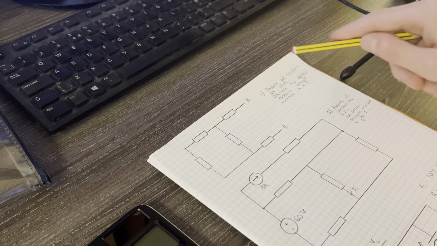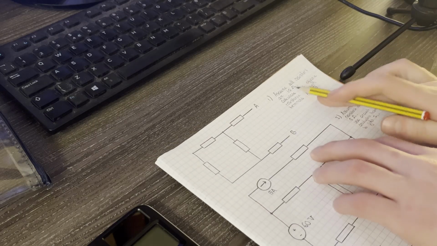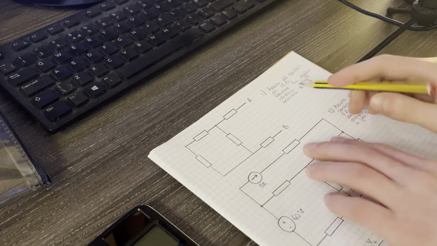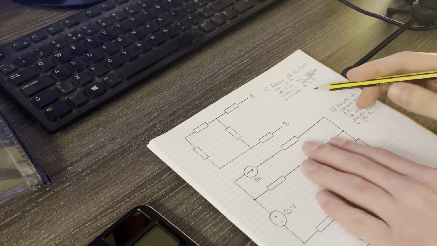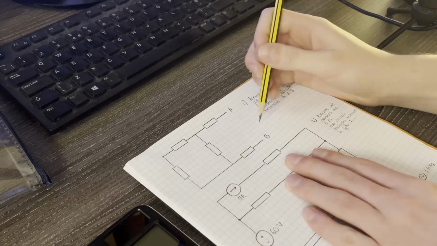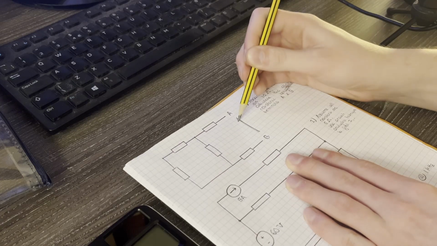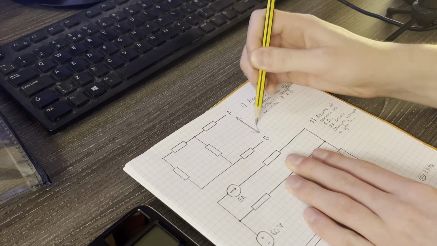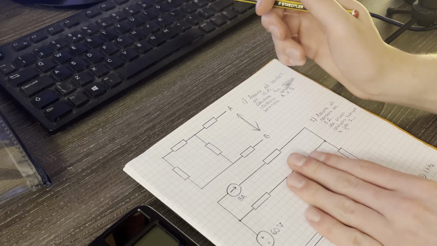Assume all 5 resistors are 10 ohms. Calculate the effective resistance between terminals A and B. Between these 2 terminals. Oh, I just hit the mic. That might be really loud.